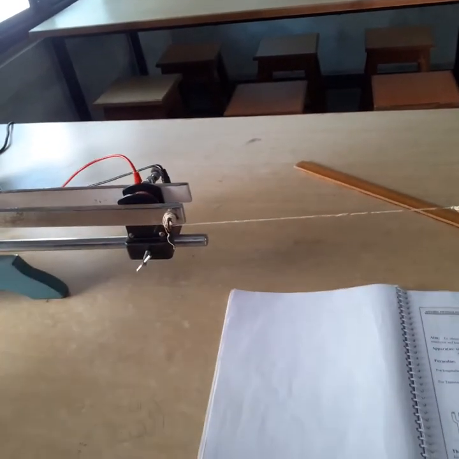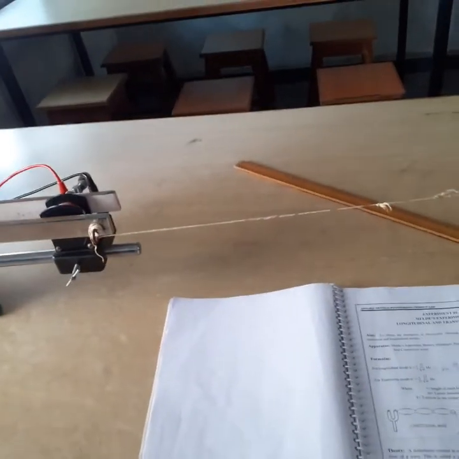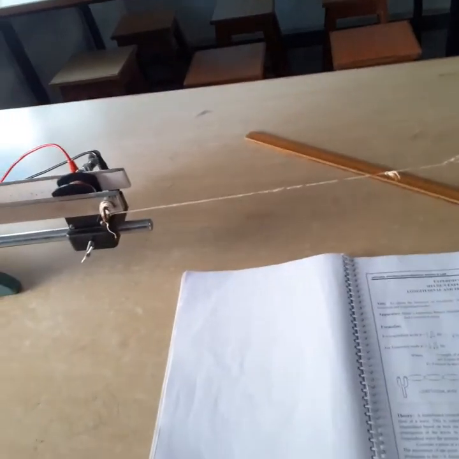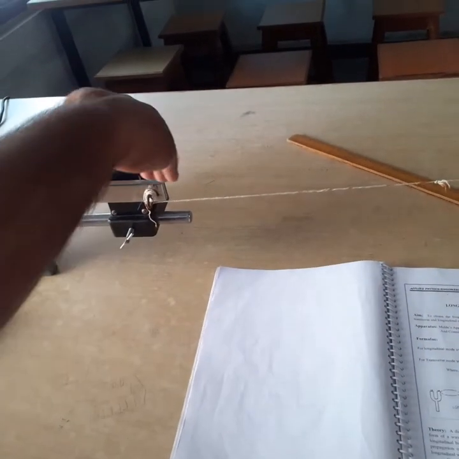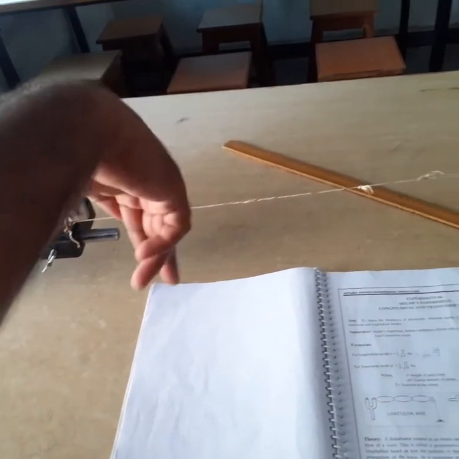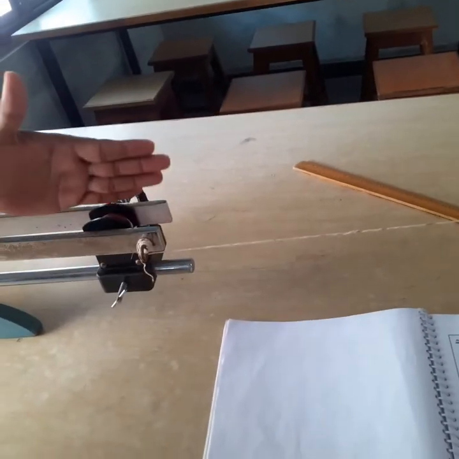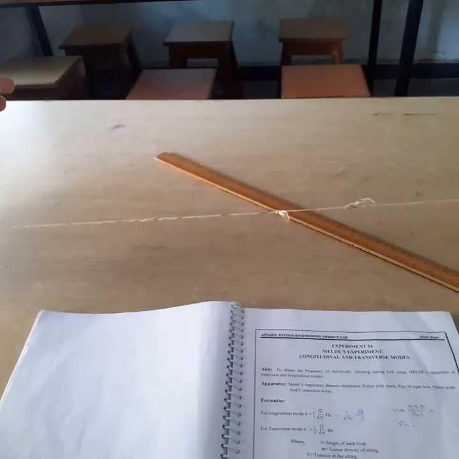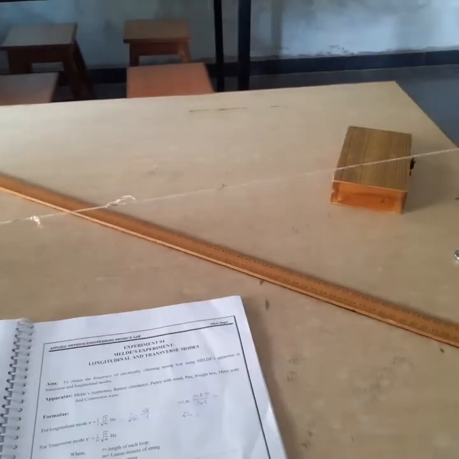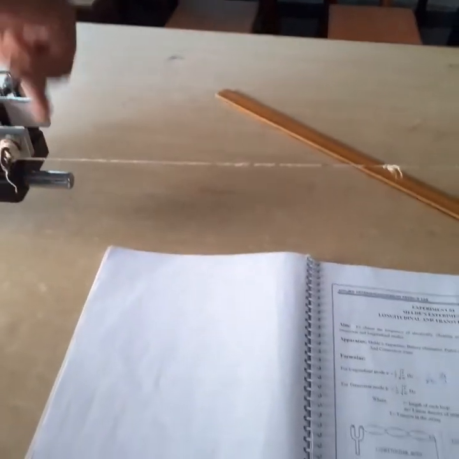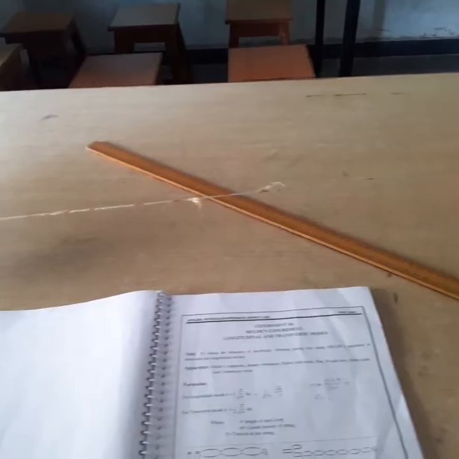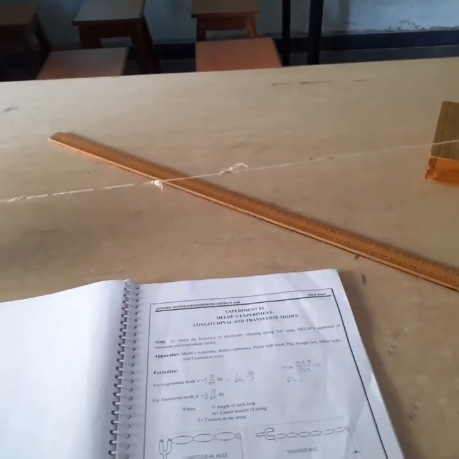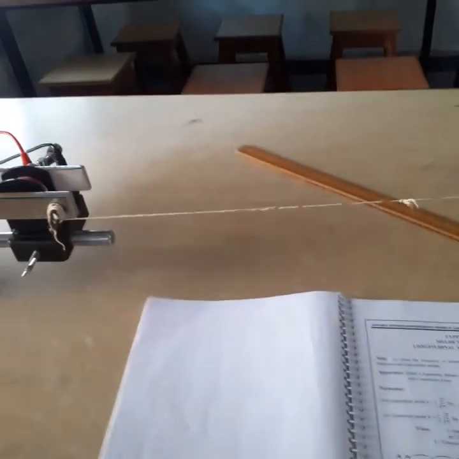The prongs of the tuning fork vibrate like this. So these vibrations are perpendicular to the length of the thread. So it is a transverse mode.